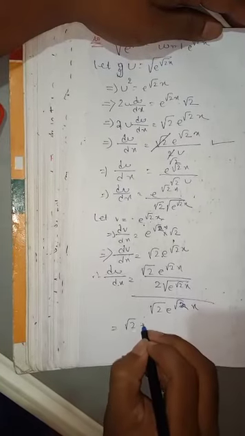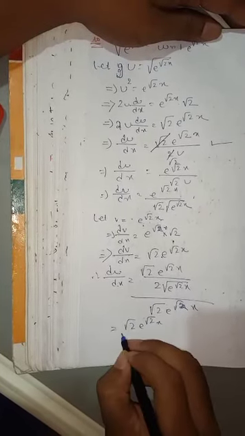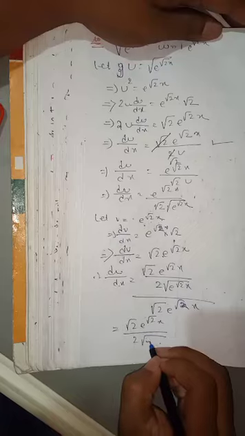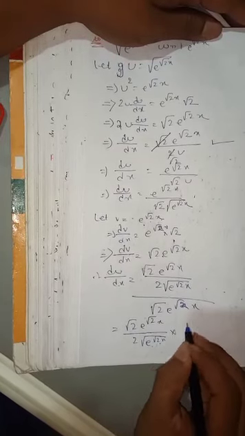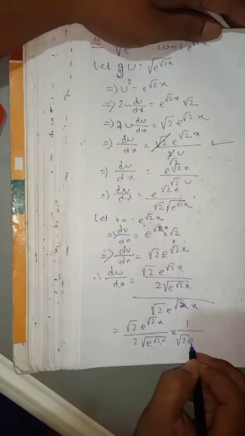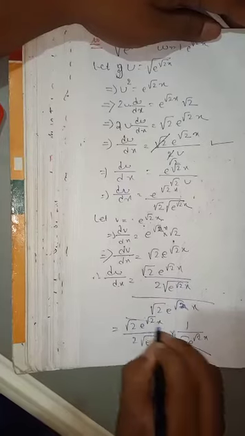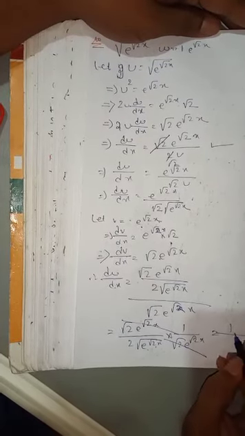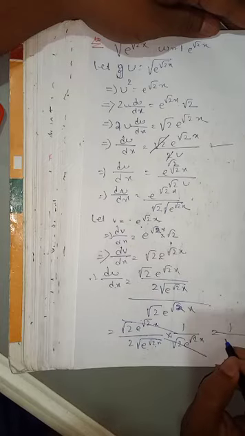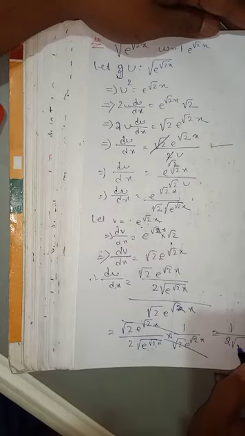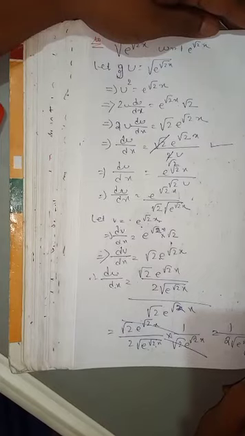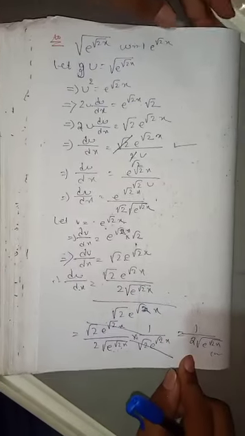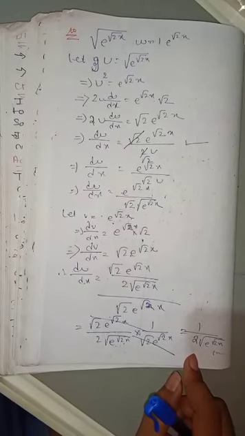Then root 2 e to the power root 2x divided by 2 e to the power root 2x, into 1 upon root 2 e to the power root 2x, cancelled out. So 1 by 2 root e to the power root 2x. Answer. Okay. Write it. Very easy question.